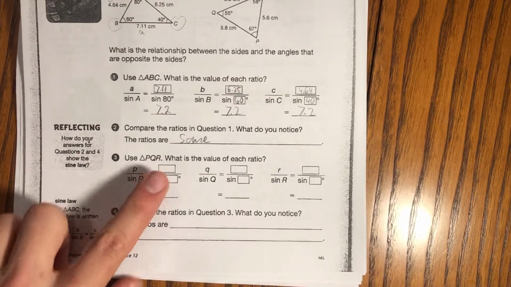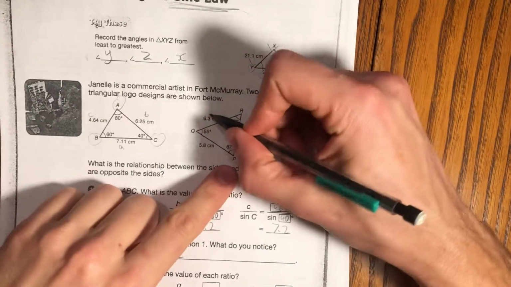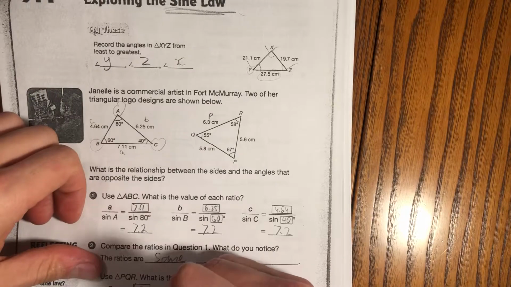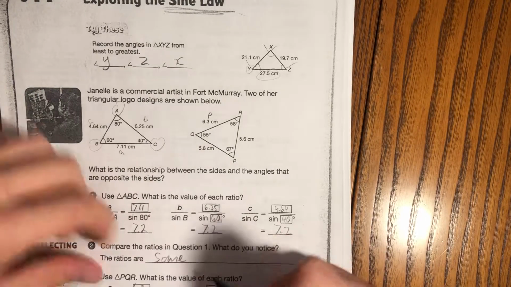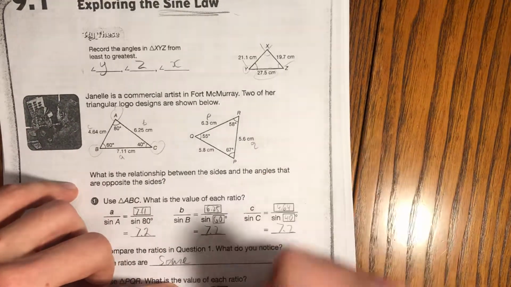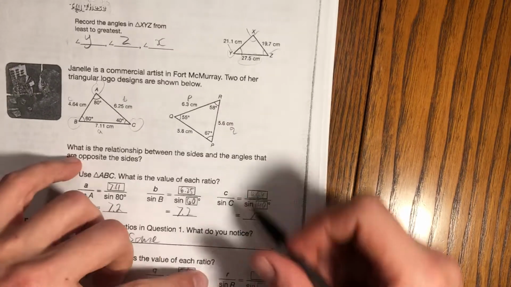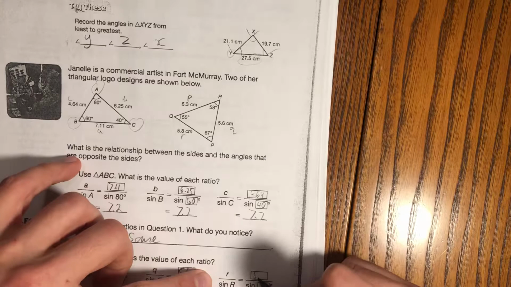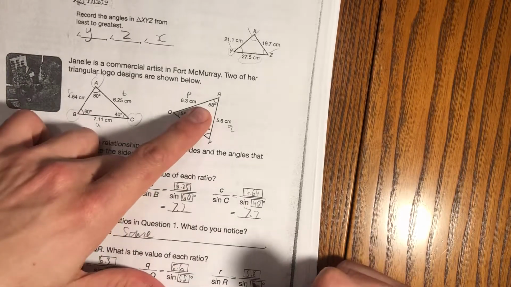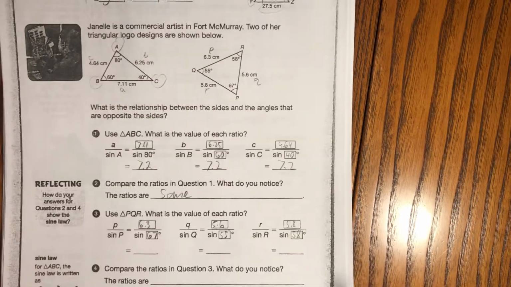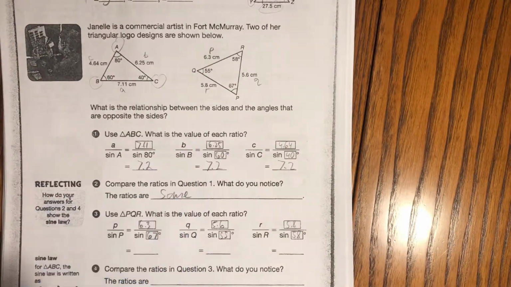Use PQR. What is the value of each ratio? Okay, well, let's break down. Little p is here, 6.3 over 67. Little q, 5.6 over 55. And little r, 5.8 over 58. And let's do one on the calculator.